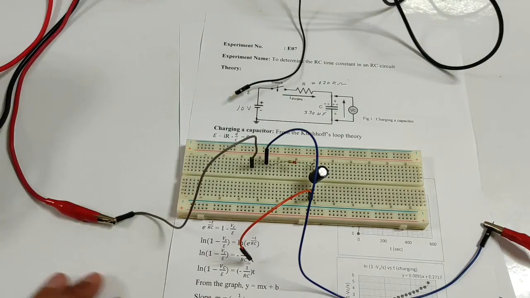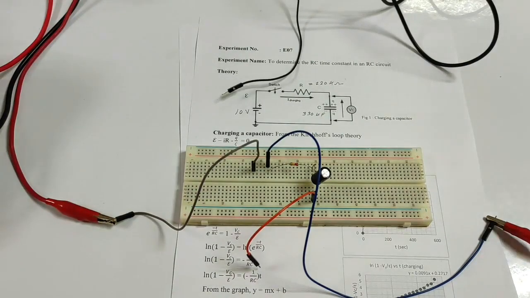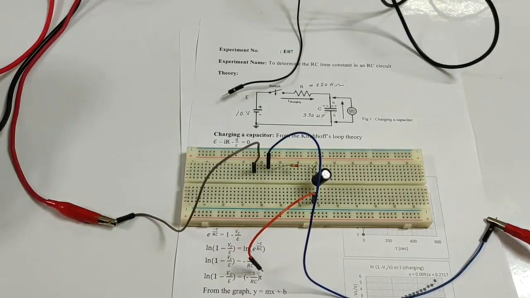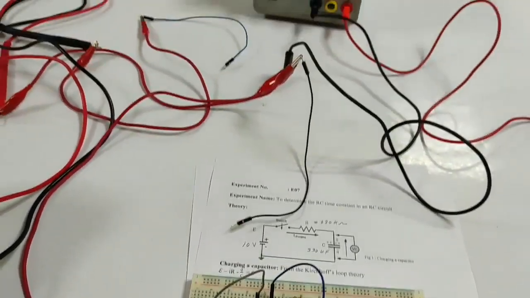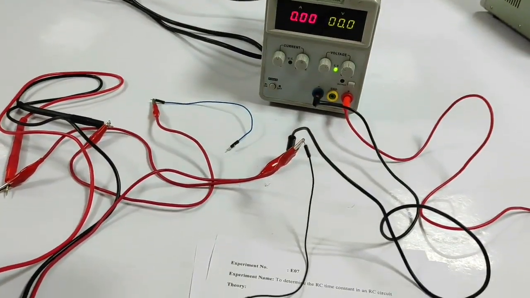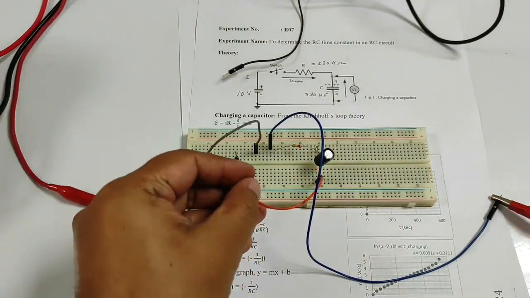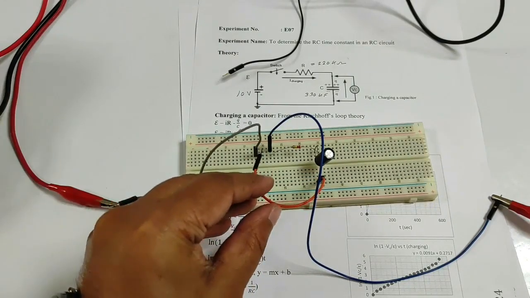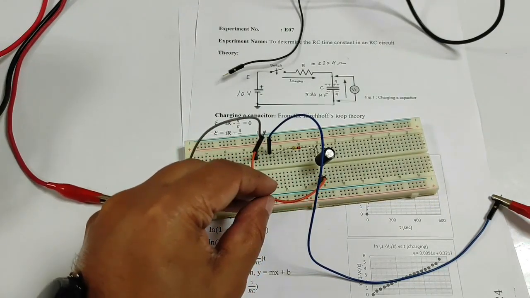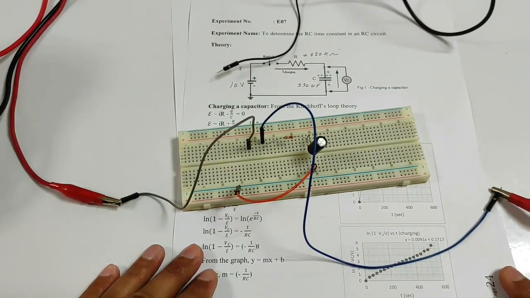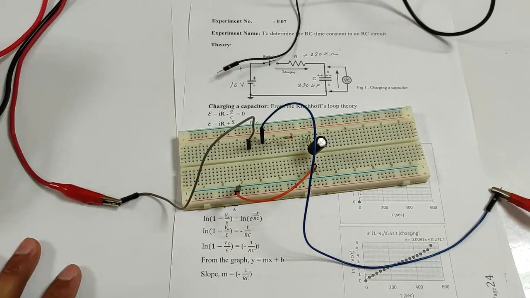Now when I discharge the capacitor, what I will have to do is disconnect my power supply from here. I will disconnect the power supply, and instead of the power supply I will just short circuit it with this wire. So I will just replace the power supply with a wire, so then the capacitor will discharge through the wire. Okay.